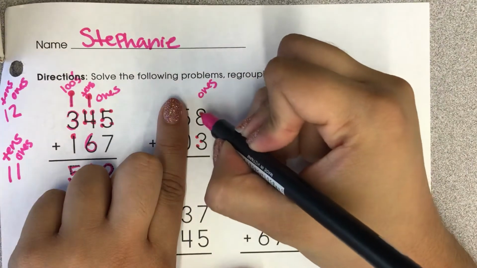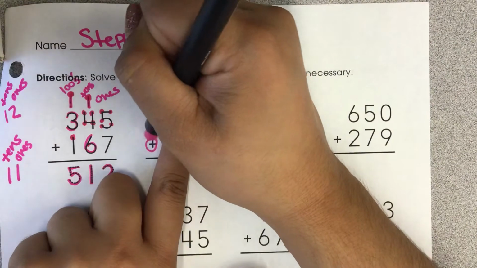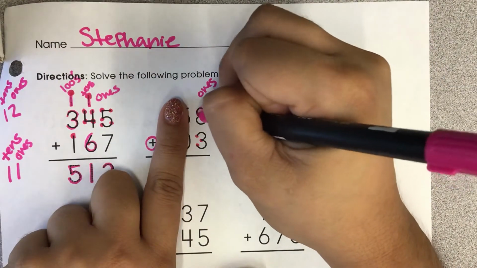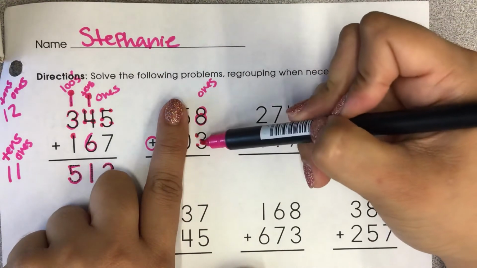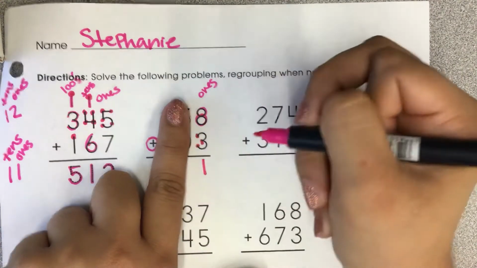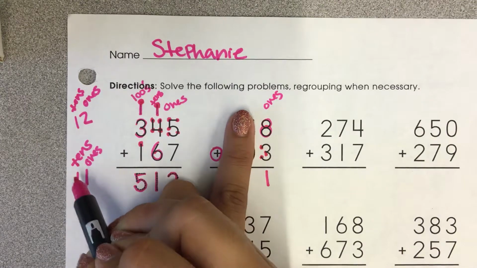So we're going to start counting with our biggest number, the 8, and we know we're going to count up because it is addition. So count with me. 8, 9, 10, 11. So we're going to write down the 11. Remember, like we did this one, we write down the 1s, but we carry over the 10 spot.